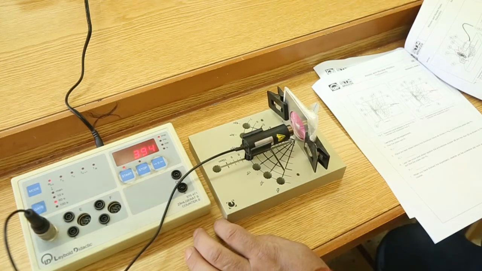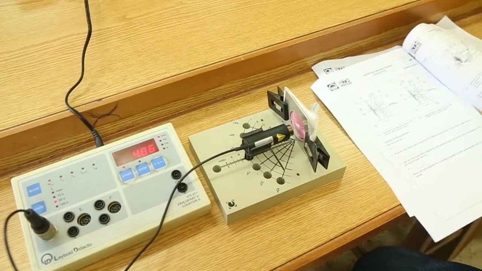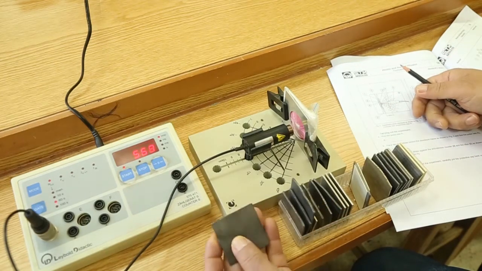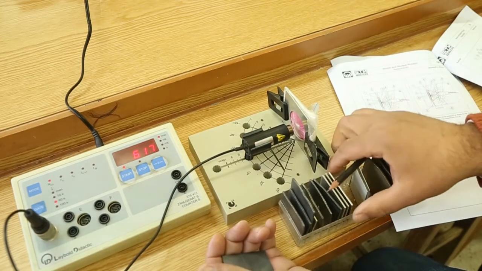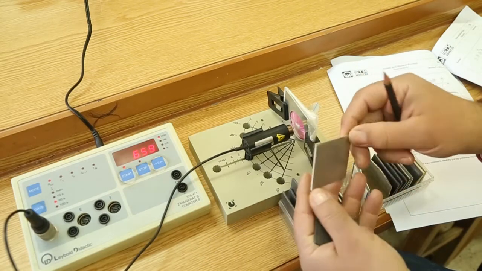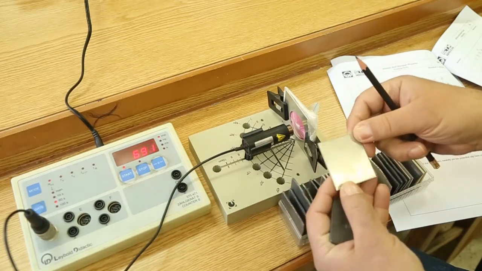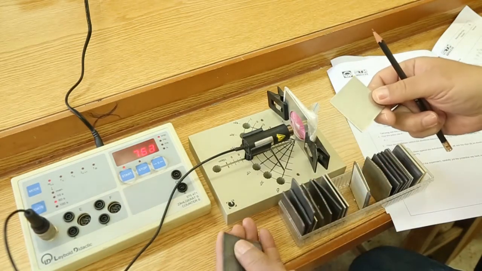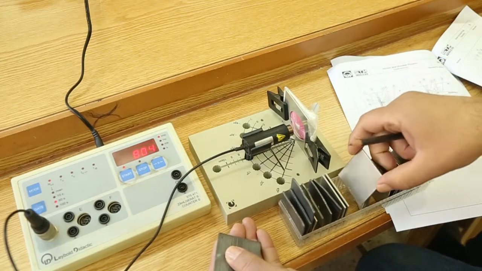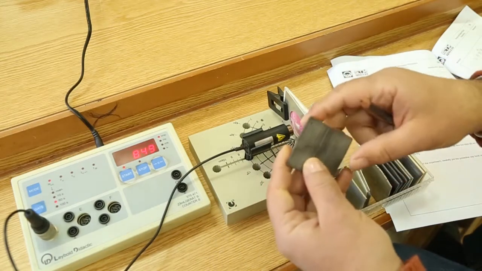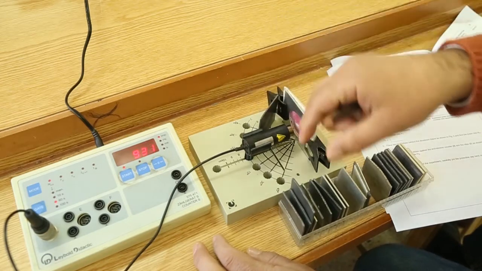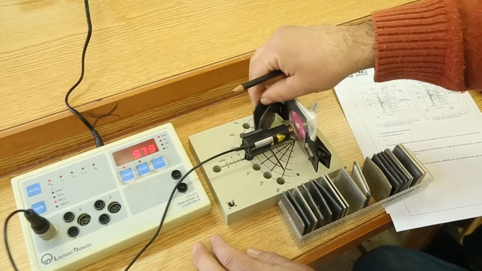For example, if I use lead material. Here is a box, and we have different kinds of materials. I can test all those materials and see if they allow or prevent the radiation from crossing through them. So what I'm going to do, I'm going to repeat the same experiment, but now I would like to put those lead slides like this.